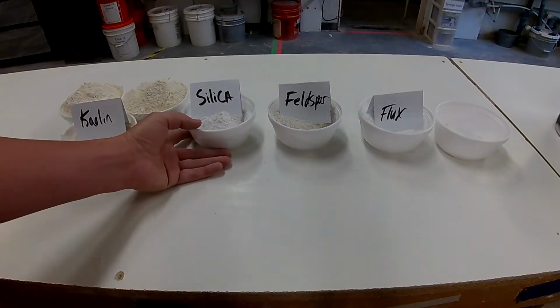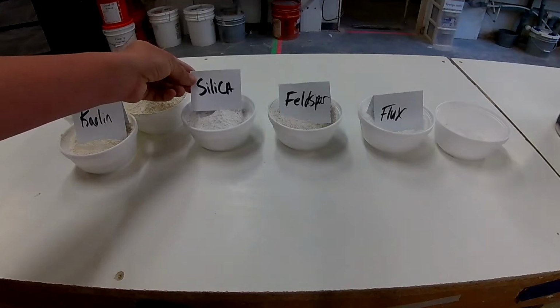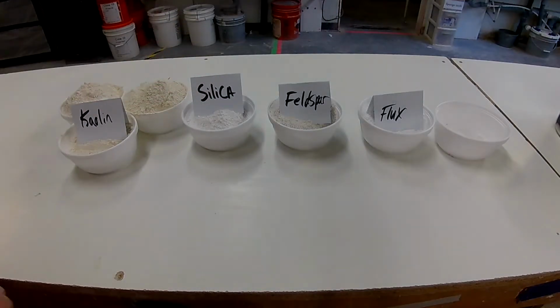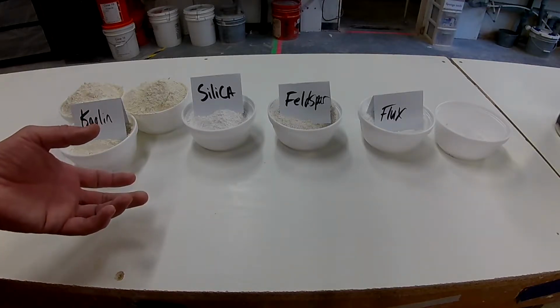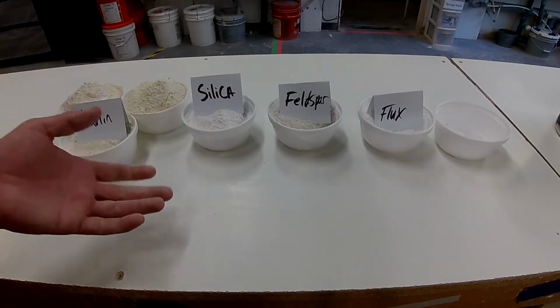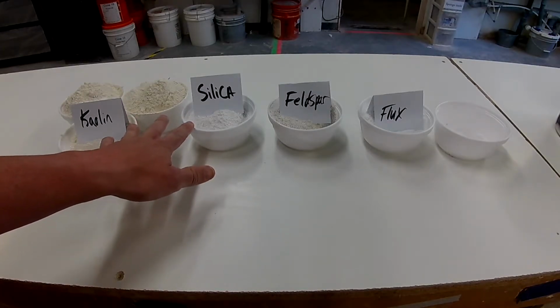Moving on to silica, and silica is a glass former. Silica is the main material in glaze that creates the glass, right? We add it to clay to give it some body, right? It's what's called a filler in clay. These are the main ingredients in clay and glaze.